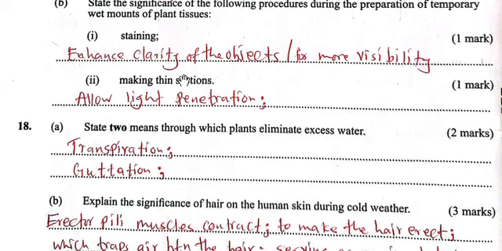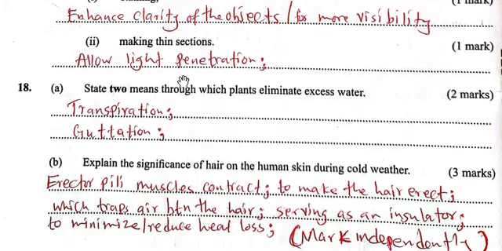Number 1, staining. Staining is to enhance clarity of the object, for more visibility, or to make the cell structures more clear, more distinct. Then 2, making thin sections, and that is to allow light penetration.